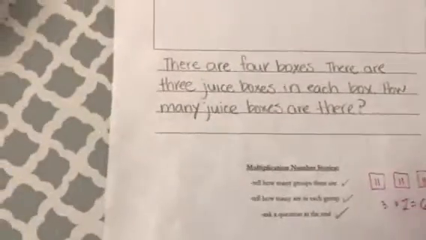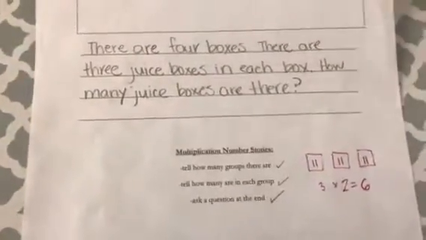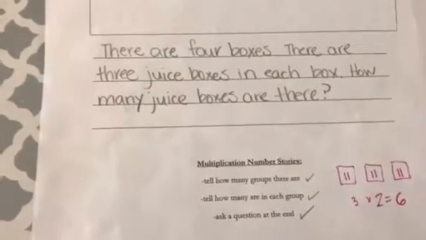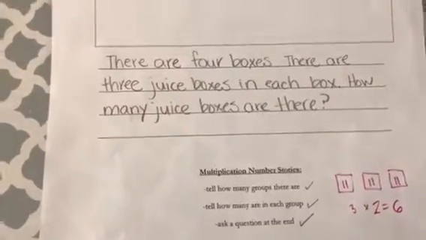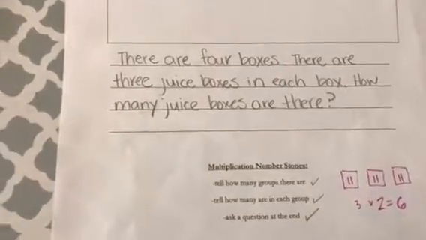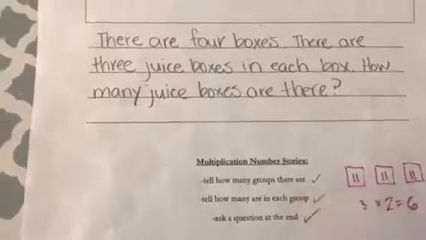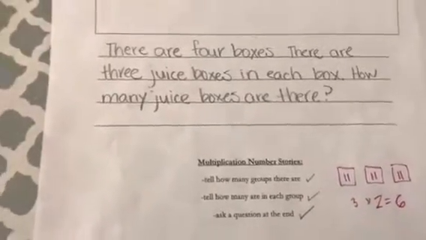So maybe you could practice writing your own multiplication number story. However, we want to make sure that we do not accidentally do addition by adding numbers together. We want to talk about groups and how many in each group, and that will give us a multiplication problem.